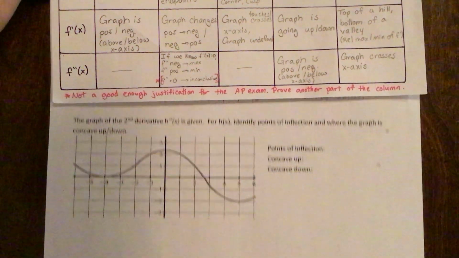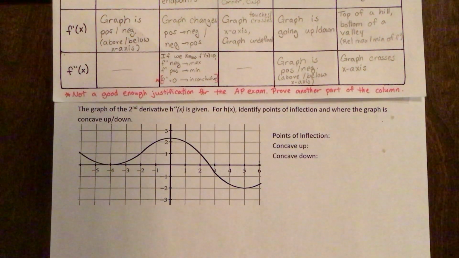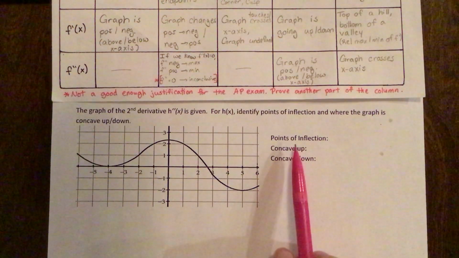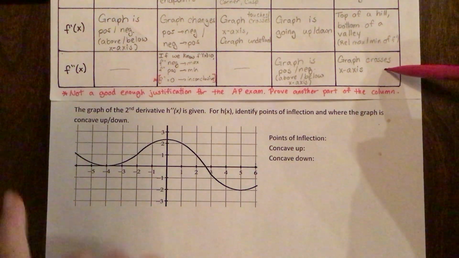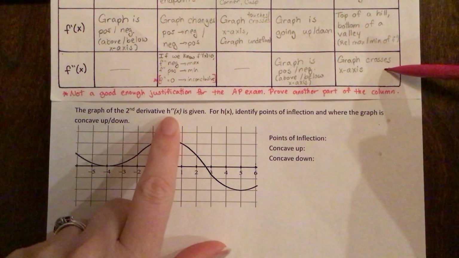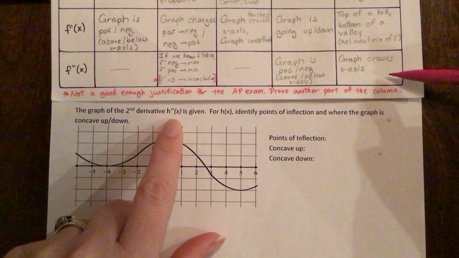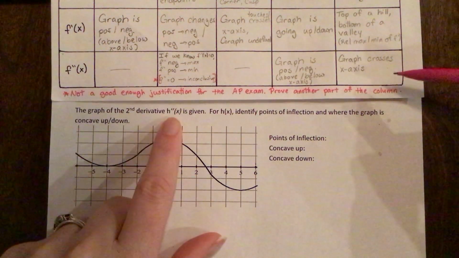Last one is second derivative. The second derivative, which is h double prime, is given for h of x. Identify points of inflection, and where the graph is concave up or concave down. So where is h concave up and concave down, and where does it have points of inflection? Points of inflection happen where h double prime crosses the x-axis, because h double prime has to switch signs. So it either has to switch from positive to negative or switch from negative to positive.